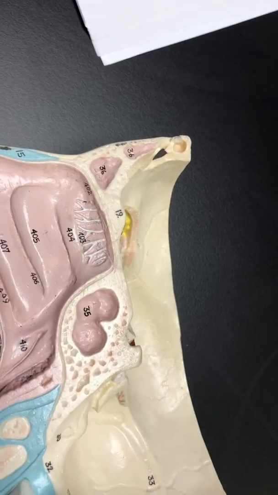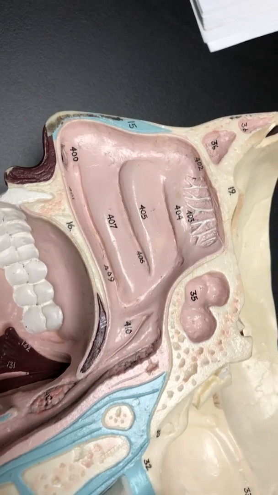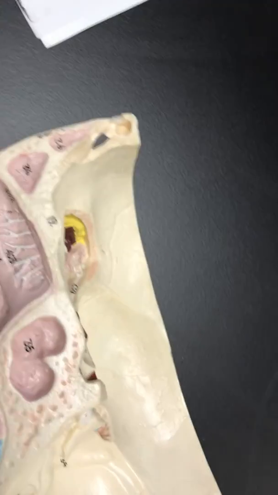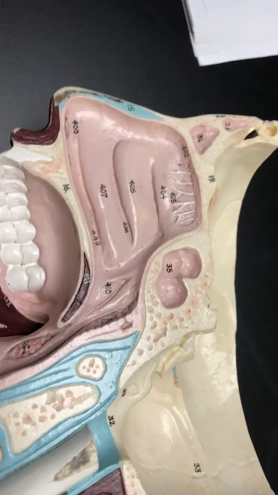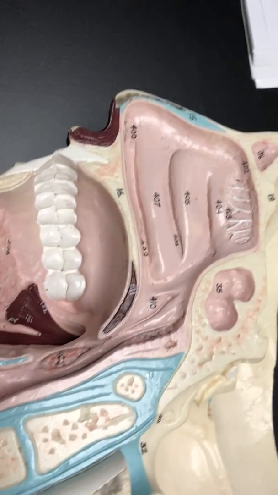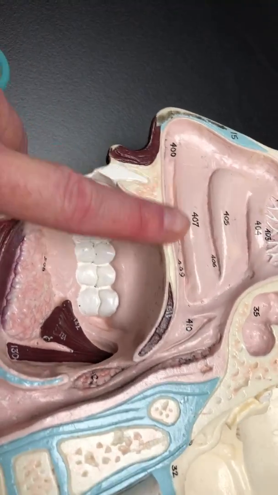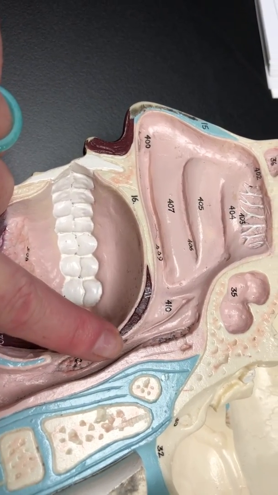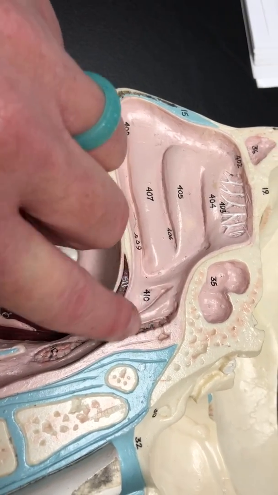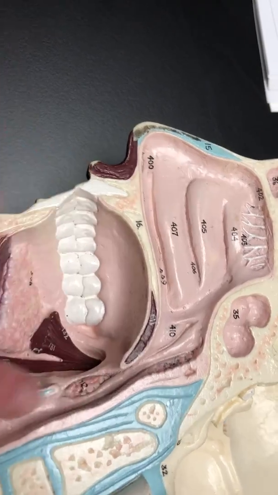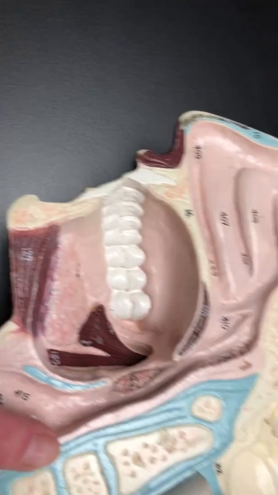So let's move on to the next thing. Again, I'm leaving these a little bit longer so you can actually look at them and have a chance to take notes as well. Again, you can still see hard palate, soft palate. The tip would be the uvula. This is your nasal pharynx. This is your oral pharynx. And this is your laryngeal pharynx.